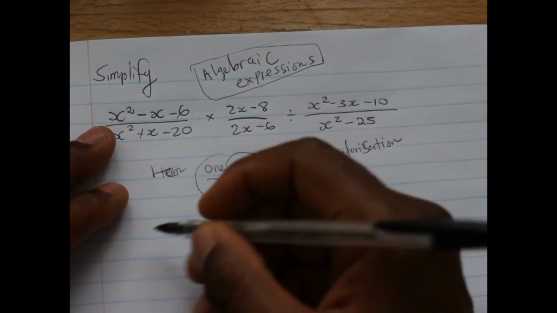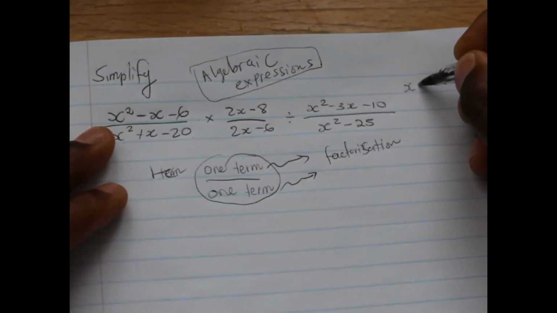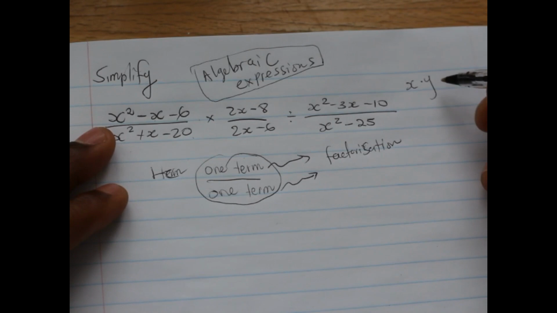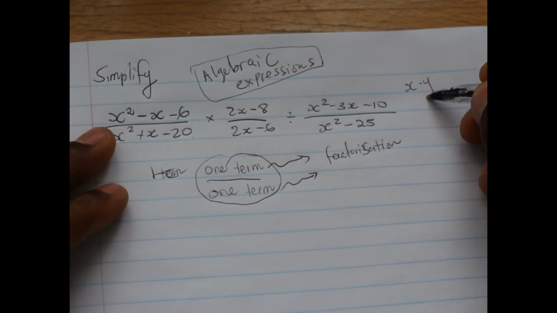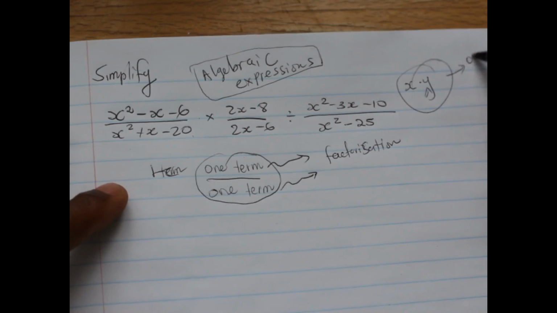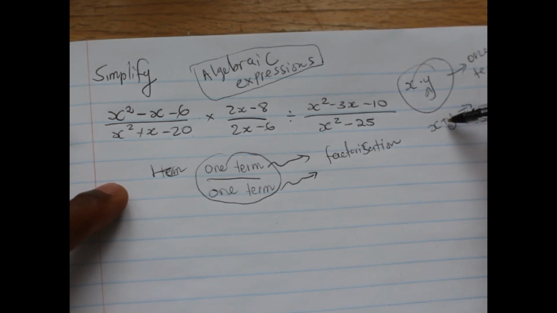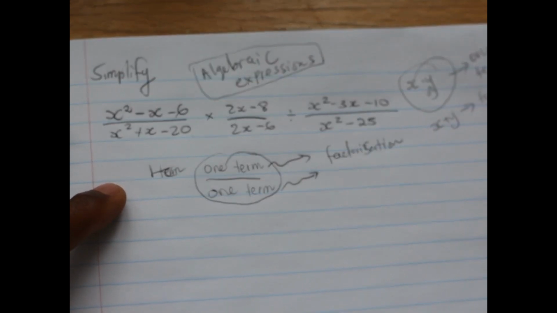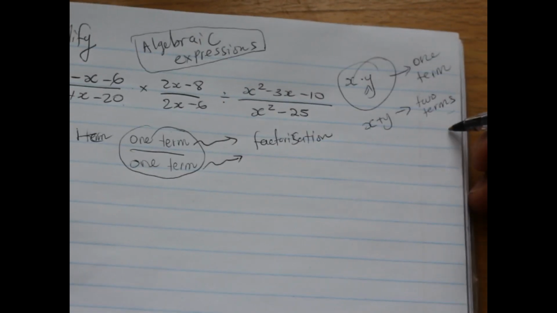But if you say, for instance, x times y, you are saying times, and if you're saying times, that means the whole thing is one term. But if we had x plus y, because the two terms are separated by a plus, then we would have two terms.